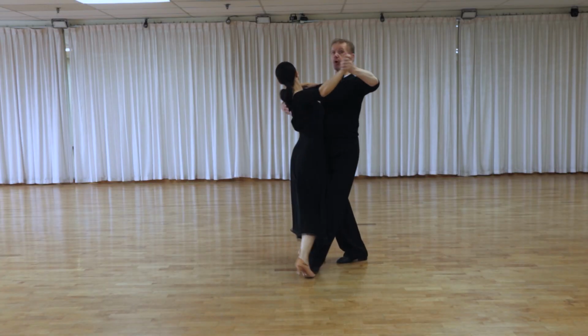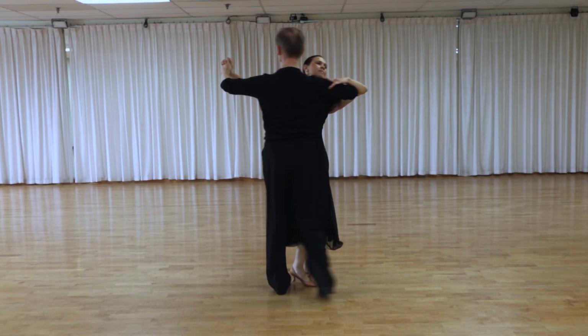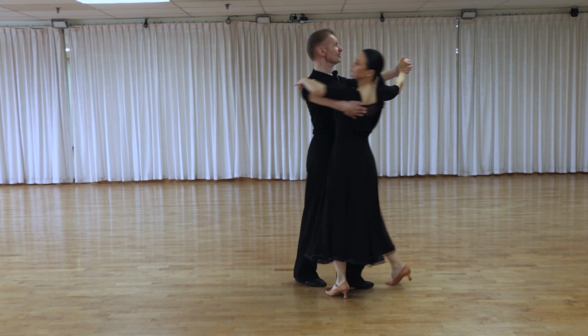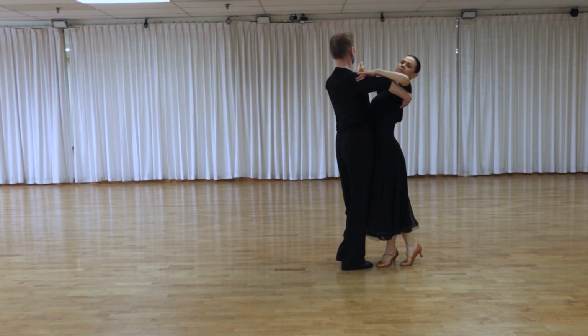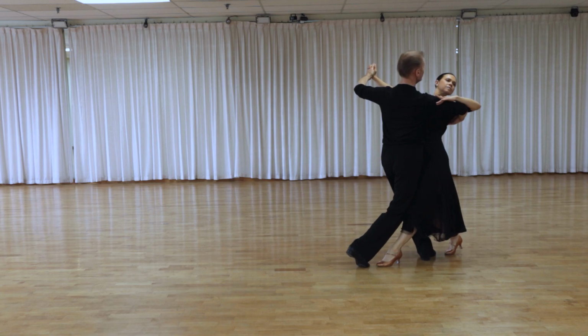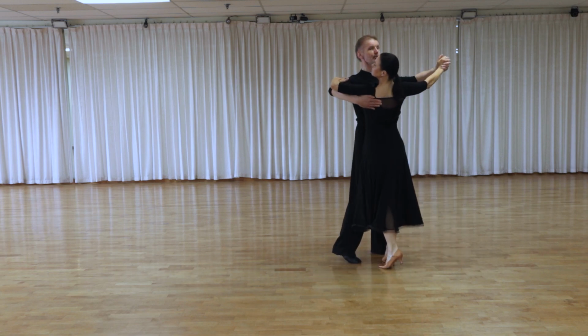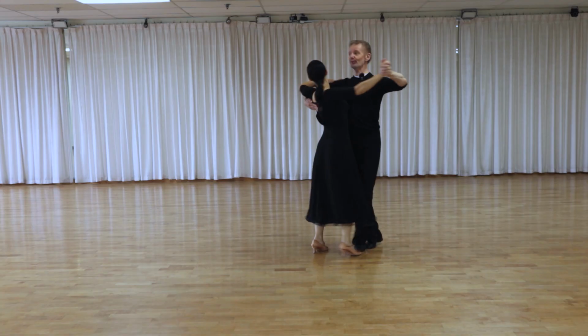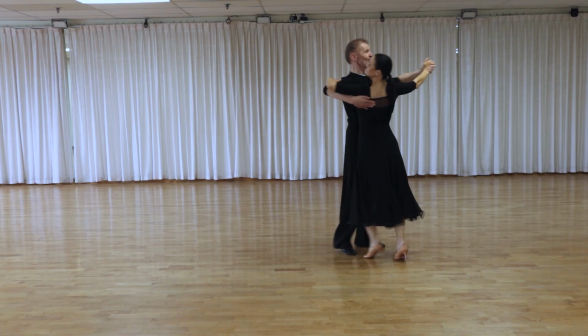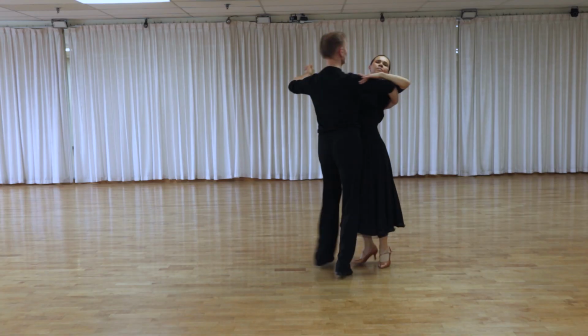Reverse Fleckerl. 1, 2, 3. Contra check. 1, 2, 3. Natural Fleckerls. 1, 2, 3.